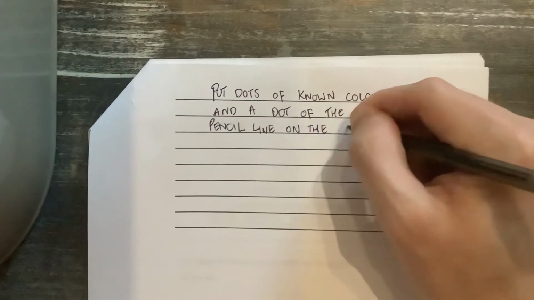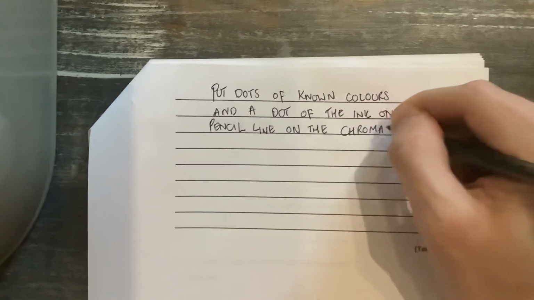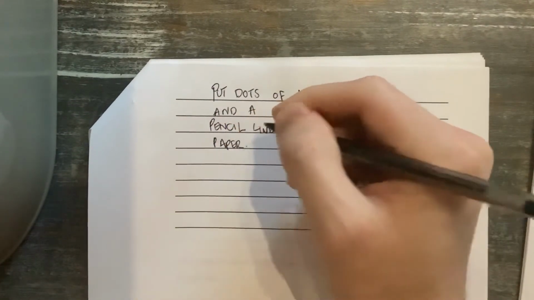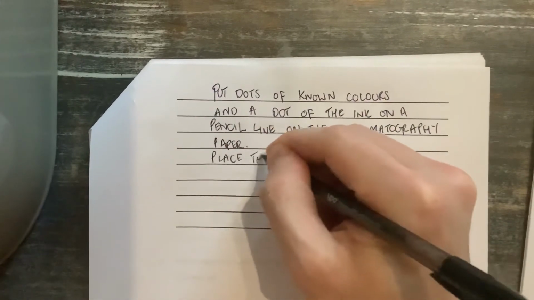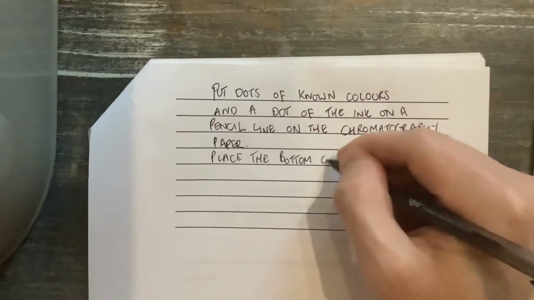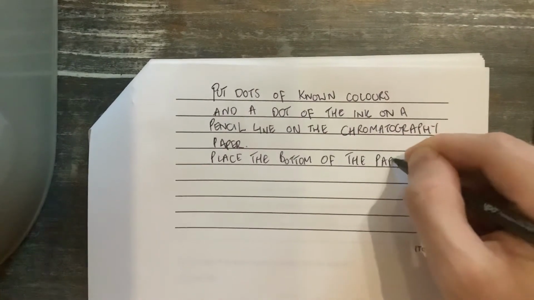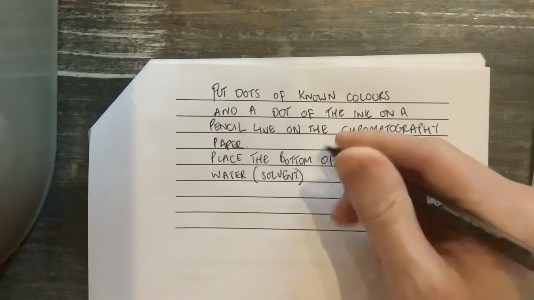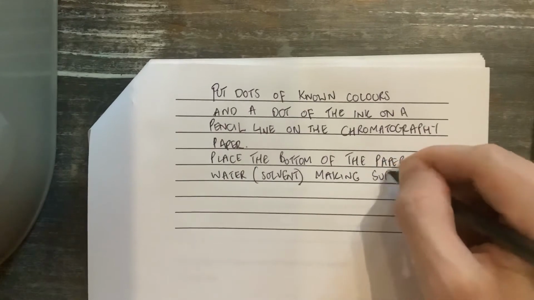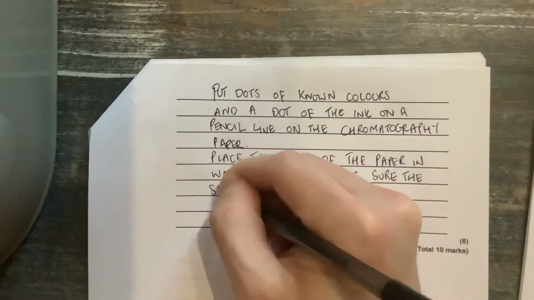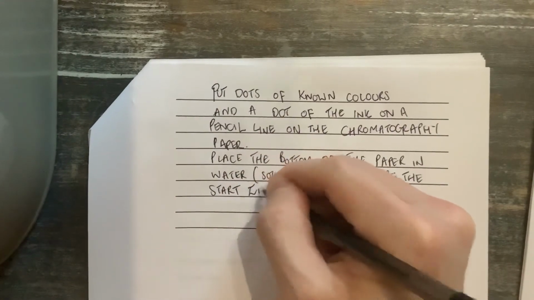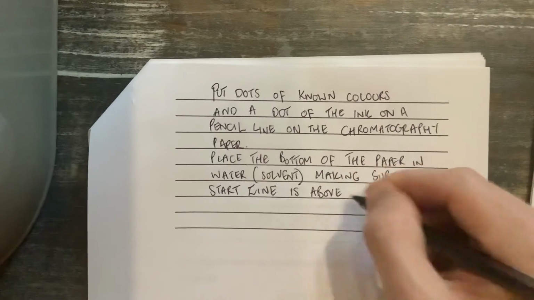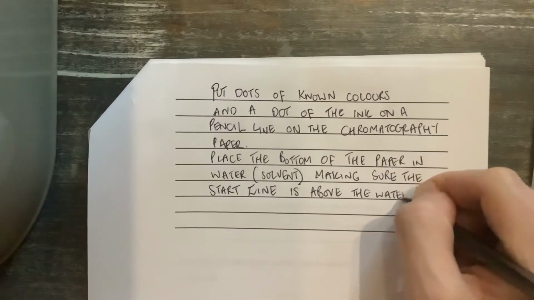On the chromatography paper, then next place the bottom of the paper in water, which is your solvent, but making sure the start line is above the waterline. So again, the ink doesn't dissolve into the water.